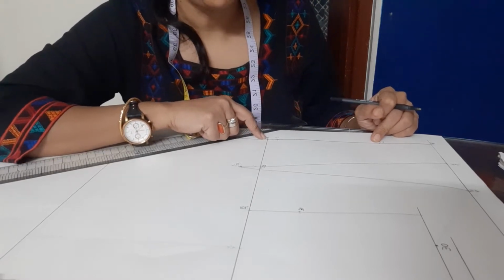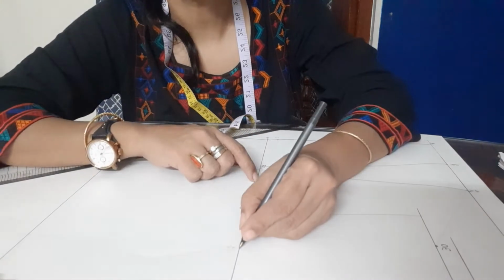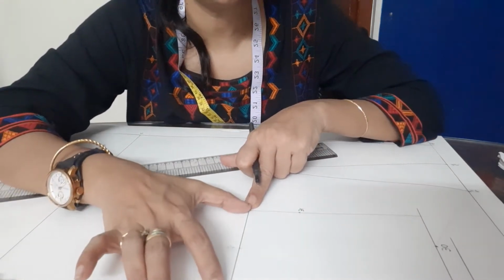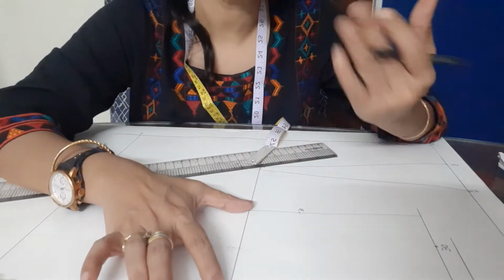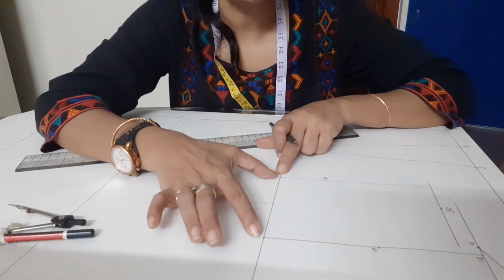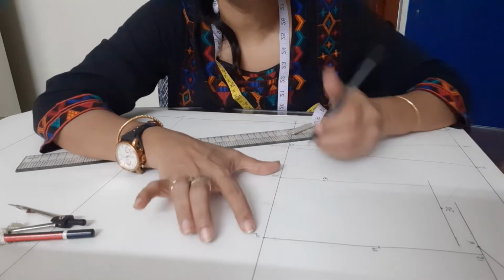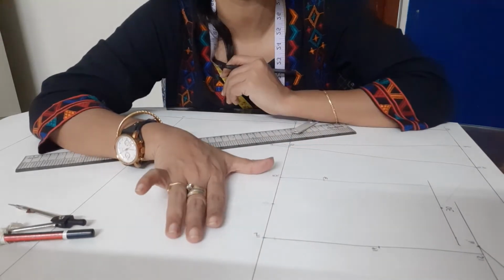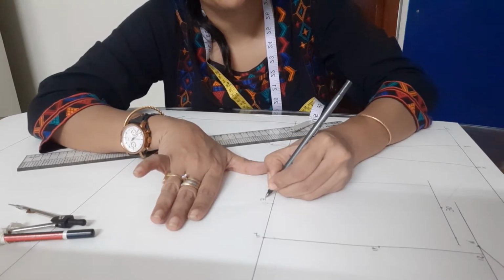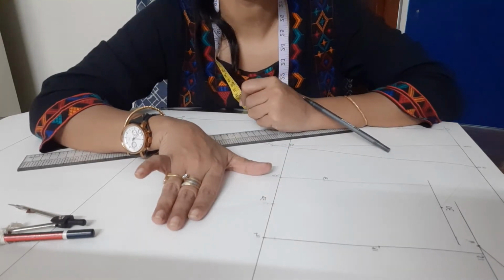Now mark point 32, which is the midpoint between 14 and 22. 14 was half back from the back, and 22 we have just marked. So between 14 and 22 mark the midpoint of that. That midpoint is 32. Right?